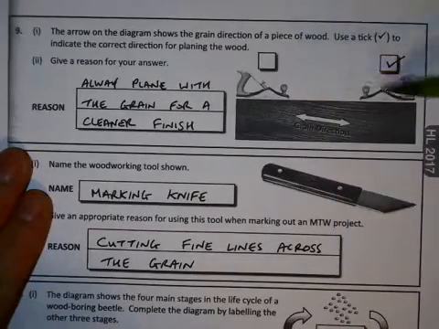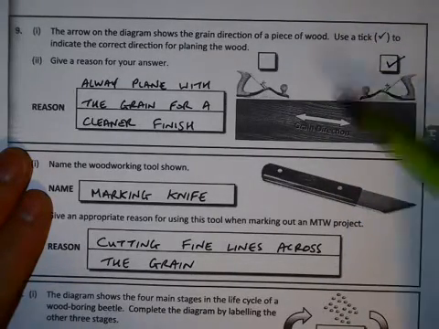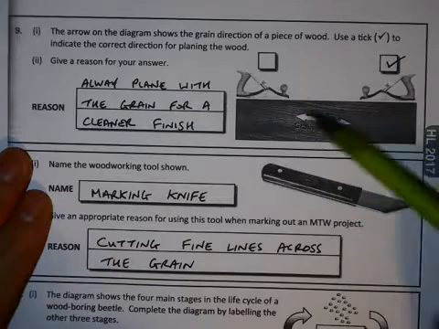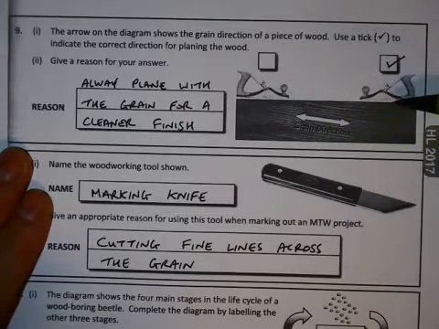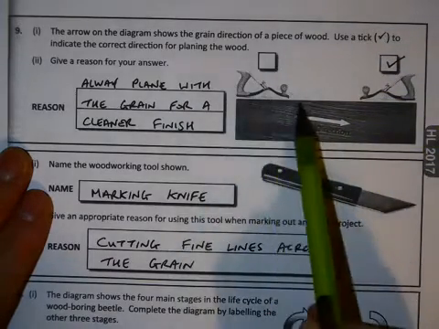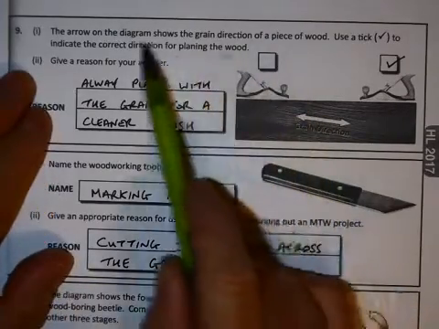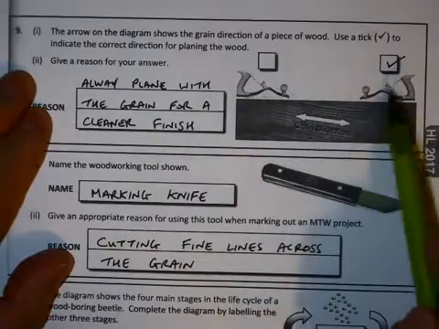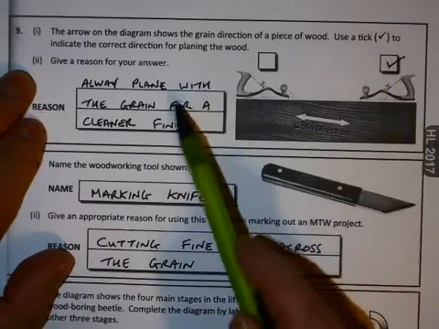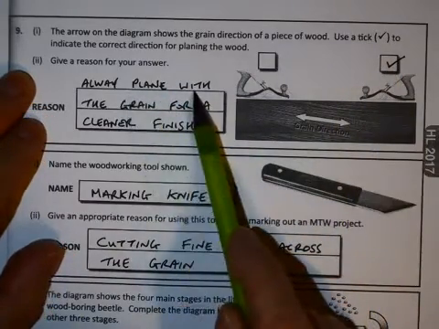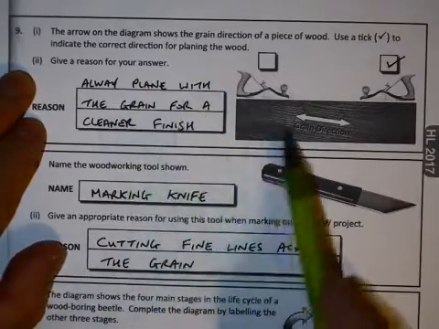It shows a direction of the plane being used on the wood, and you see the grain heading up the way here. Always planing with the grain, because if it were to come from another direction, the blade would stick in the grain and chip it up. So you're asked to show the correct direction. So the correct direction is obviously this way, and then always planing with the grain for a cleaner finish.